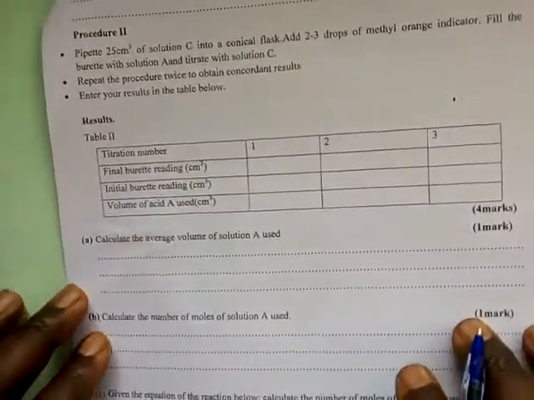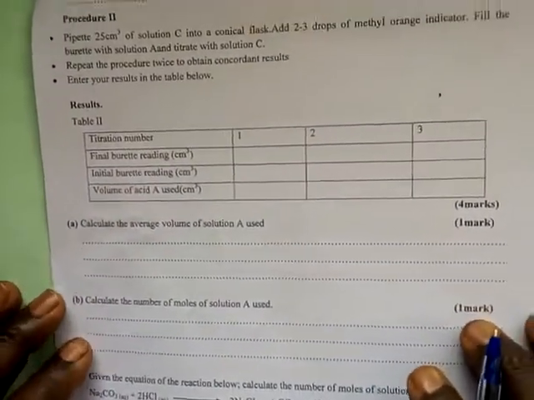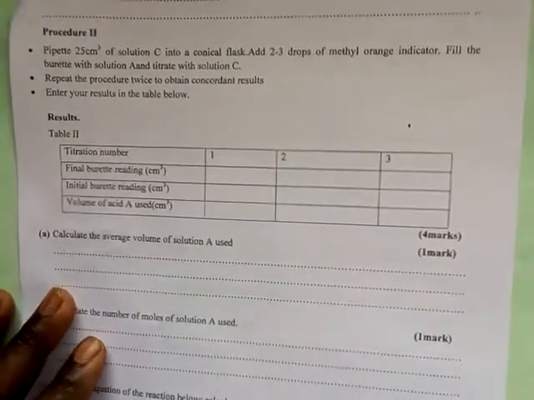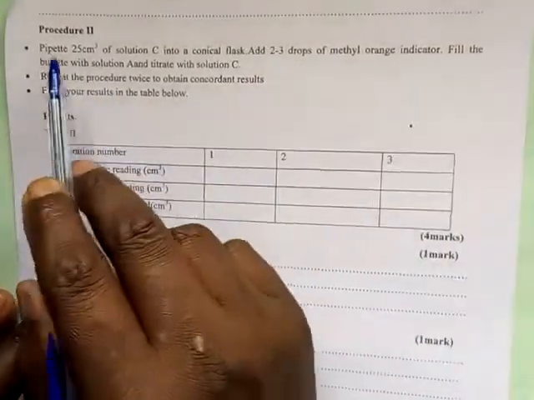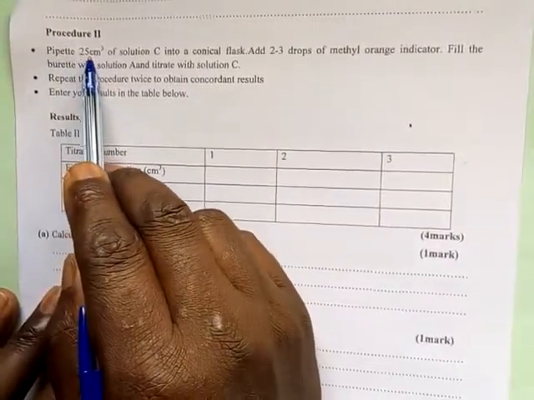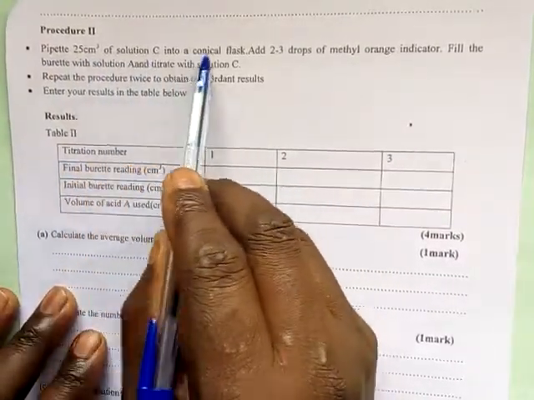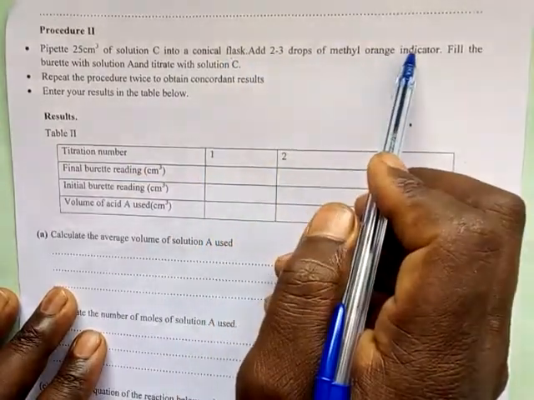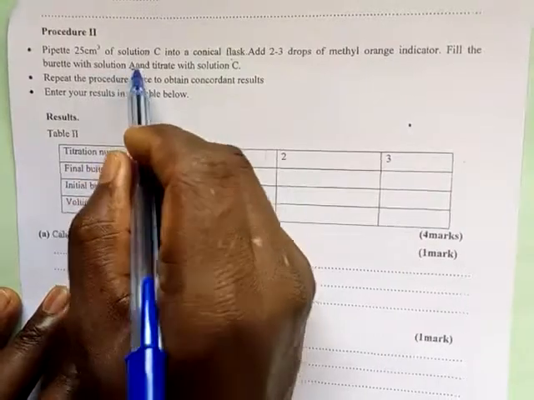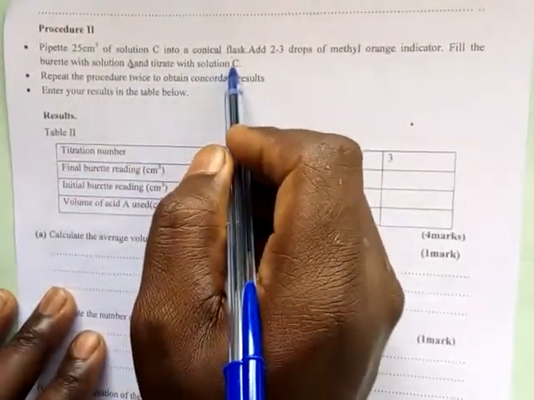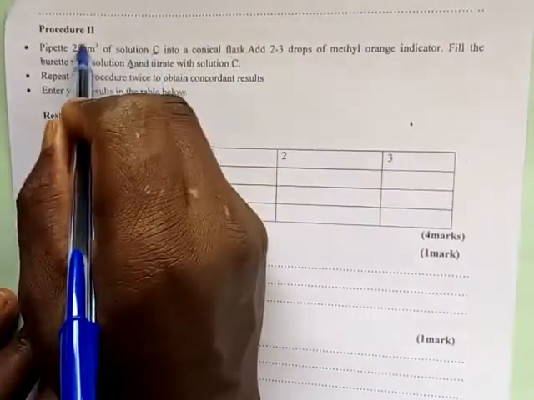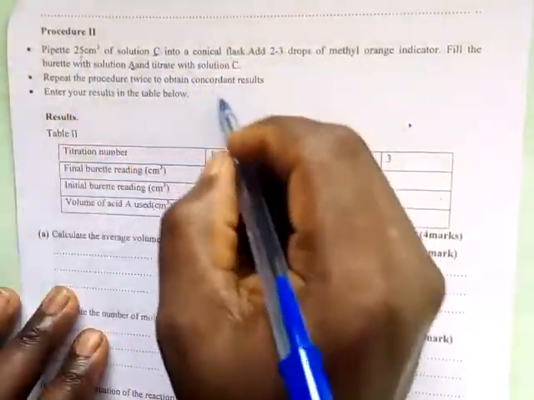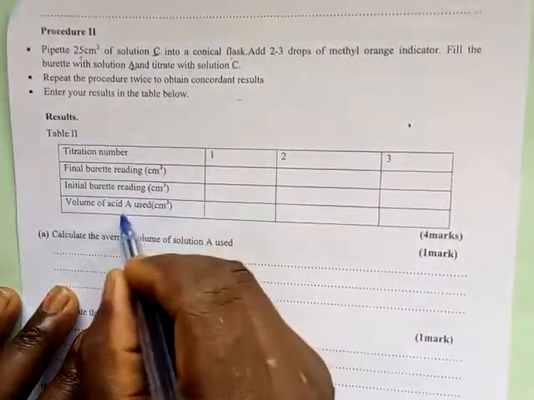We have finished, so we go to procedure 2. Pipette 25 cm3 of solution C into a conical flask. Add 2 to 3 drops of methyl orange indicator. Fill the burette with solution A and titrate with solution C. So solution C, 25 cm3, goes in the conical flask, and whatever we get from the burette is solution A.